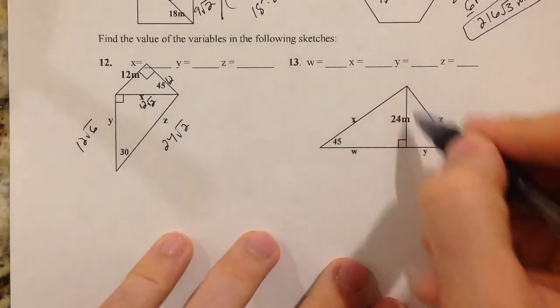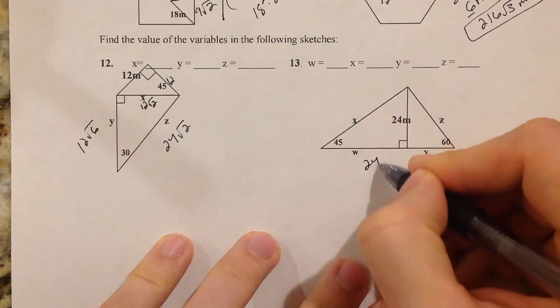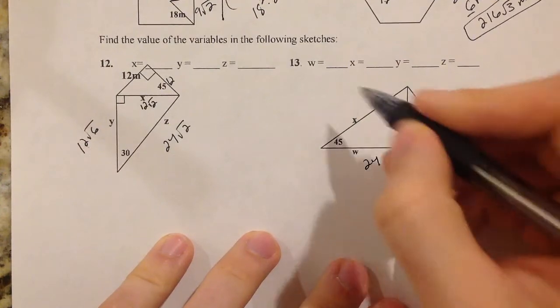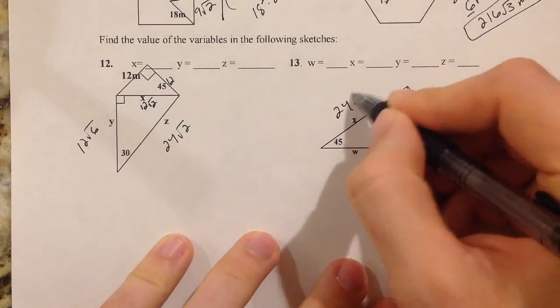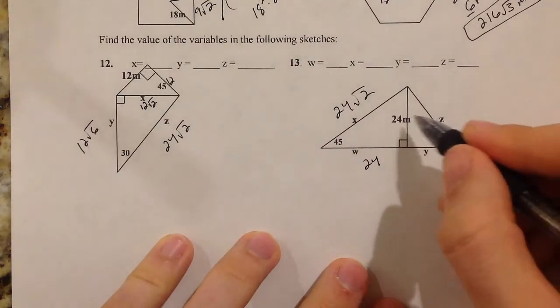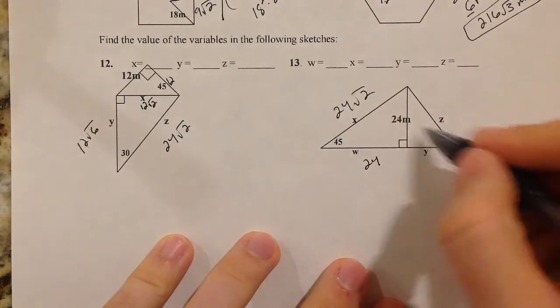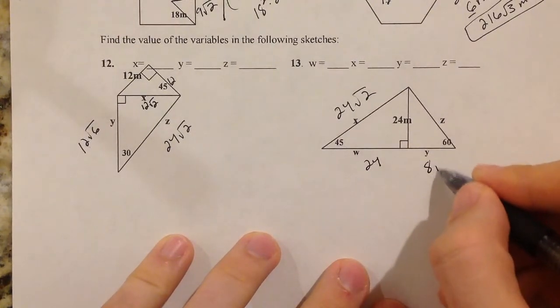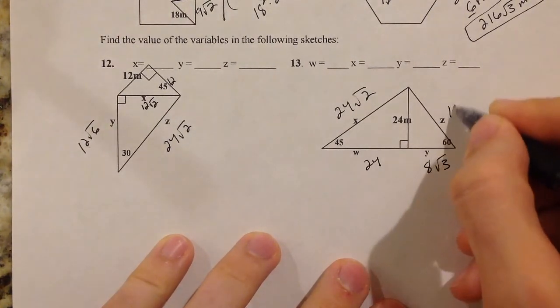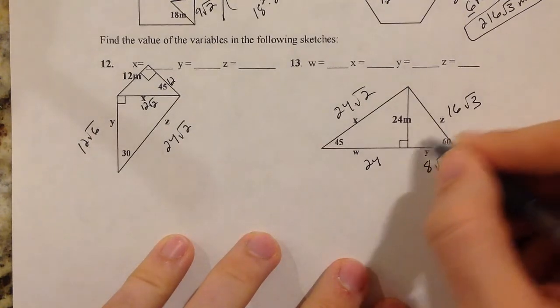Alright, so just follow your patterns. On this one, 45, 45, 90, this is 24, so this will be 24. This is 24, so this will be 24 square roots of 2. And then again, this is on my square root of 3 side. So what do I multiply to get the square root of 3? How about 8 square roots of 3? And then this one will be 16 square roots of 3, because it's across from my 90. It'll be double.